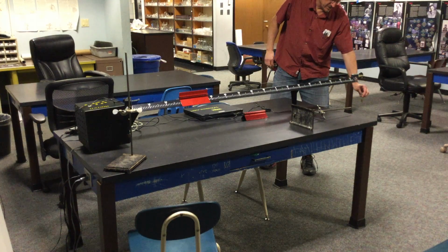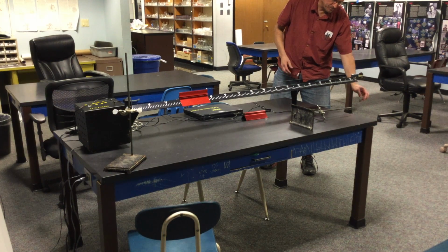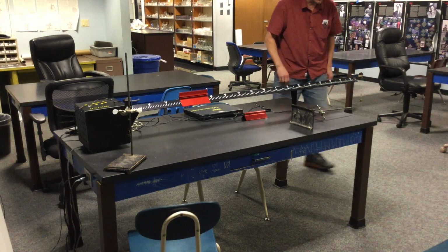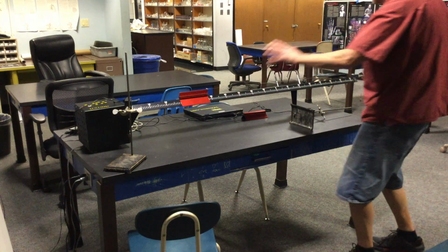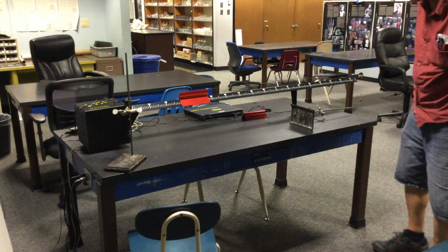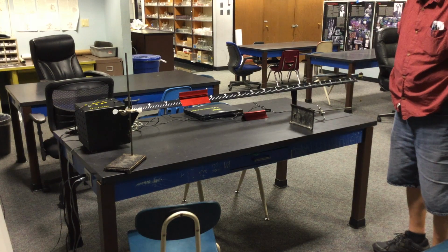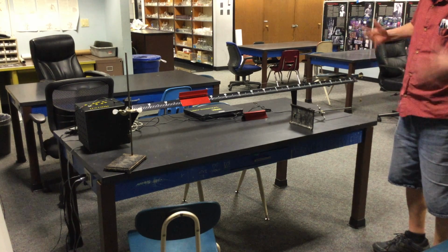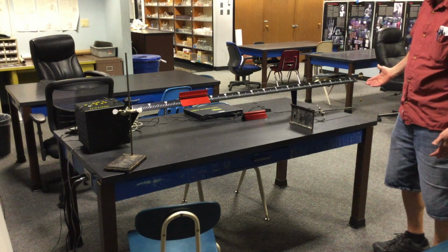Our force that drives this whole thing is simply the weight of this mass hanging on the end, and then we have our system that is going to undergo an acceleration. Now what we have to be able to do is take some measurements off of this so that we could collect some data and see, does Newton's law actually work here?